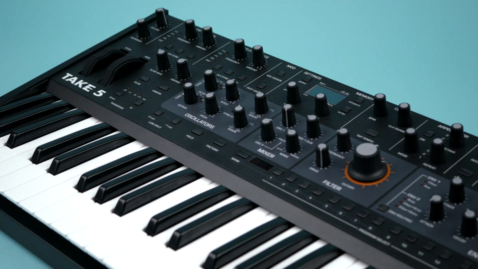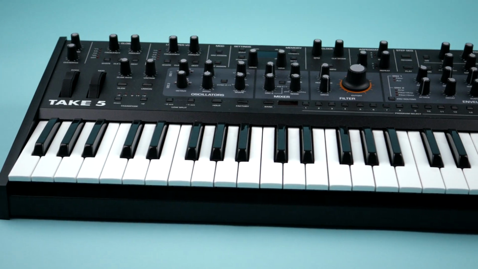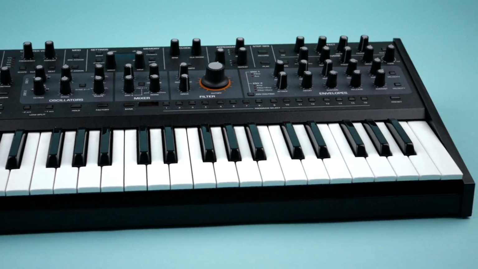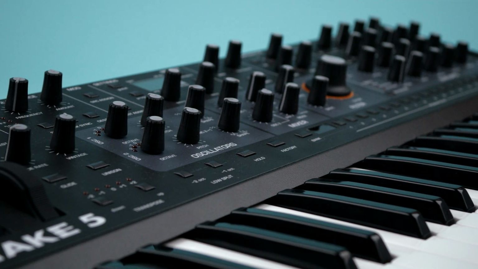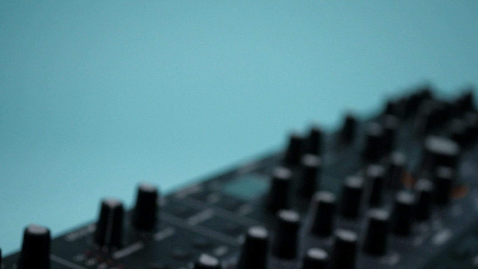Now, Prophet 5 is obviously a very different kind of instrument. I mean, the thing is basically an art piece. The level of quality and craftsmanship you get with that instrument is second to none. The Take 5 ain't that. No one is going to be especially impressed by it. It's not a conversation piece.